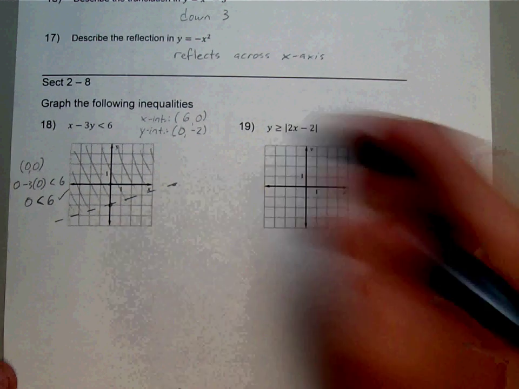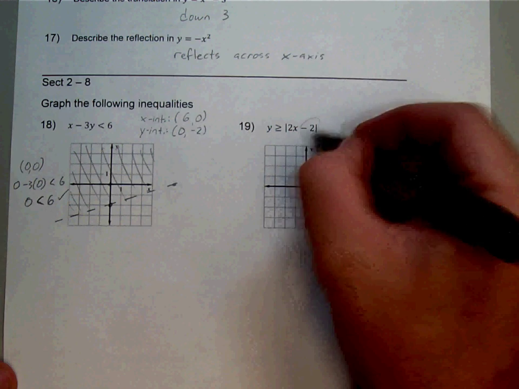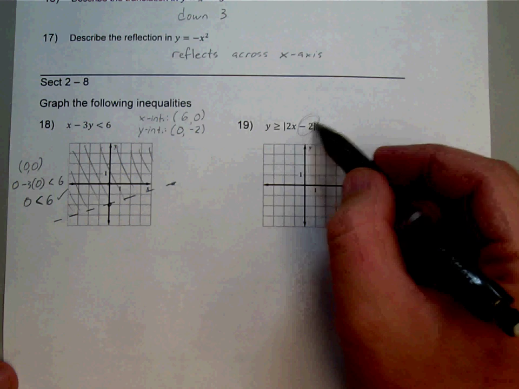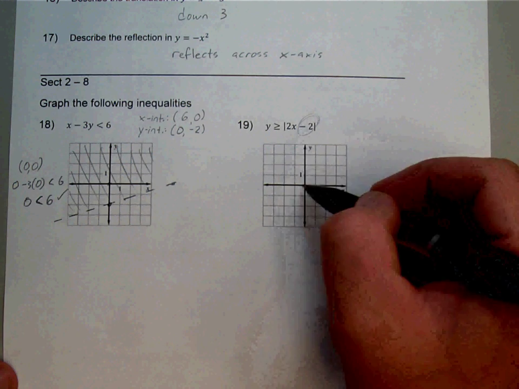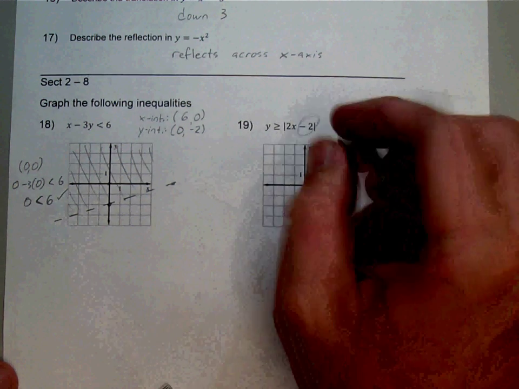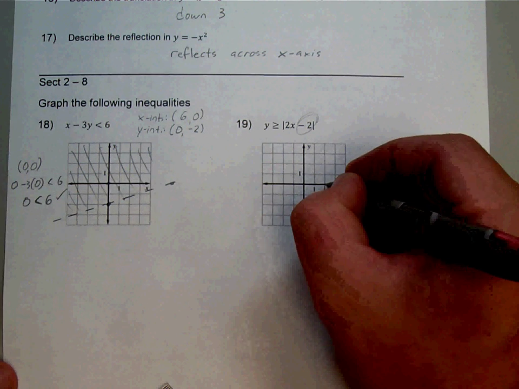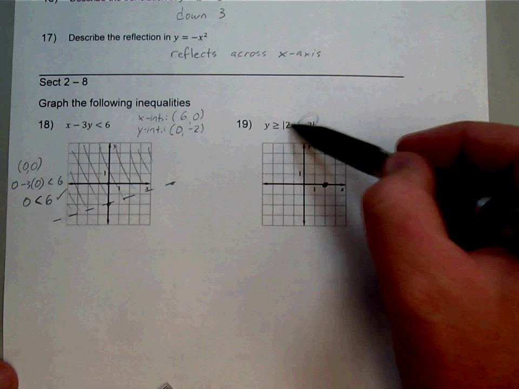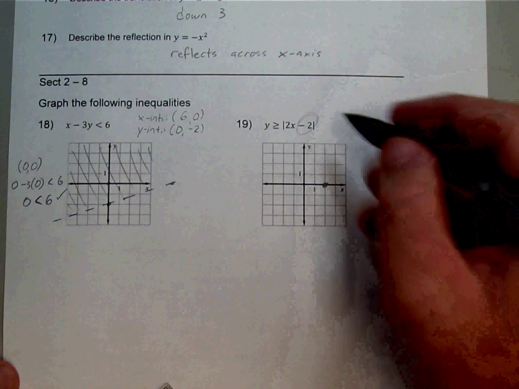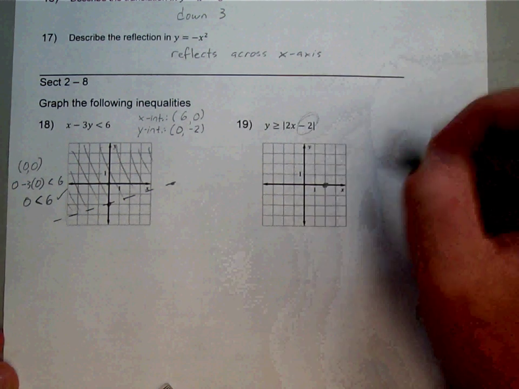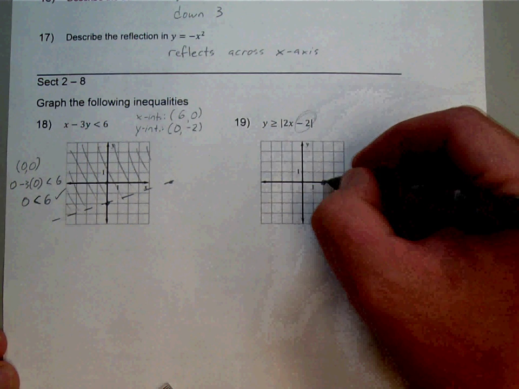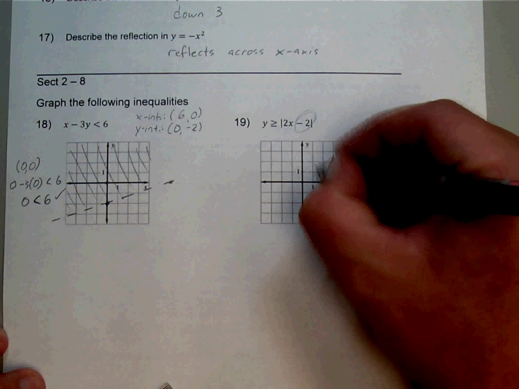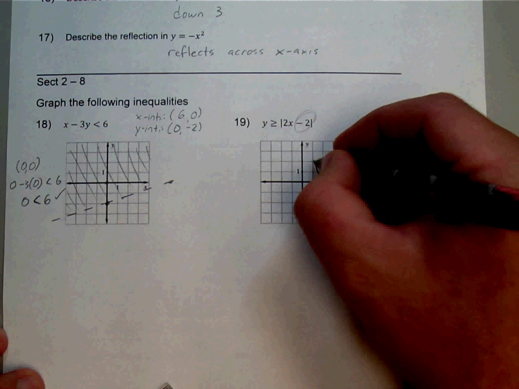Number 19. Here we have an absolute value. There's this h value, that's the horizontal shift, and we do the opposite direction. So see a negative 2, might think that's 2 to the left, but it's the opposite. It goes 2 to the right. So shift 2 to the right, there's your vertex. And then what we talked about with the 2 is that kind of makes it narrow or stretches it out. I never had you graph exactly, so I don't really care about graphing exactly. Just do kind of from there a narrow V coming off of there.